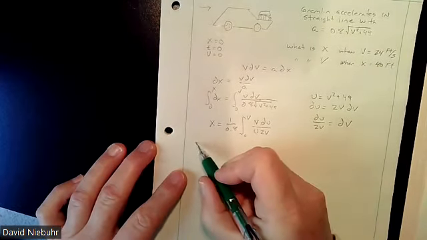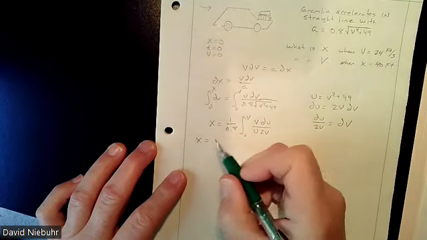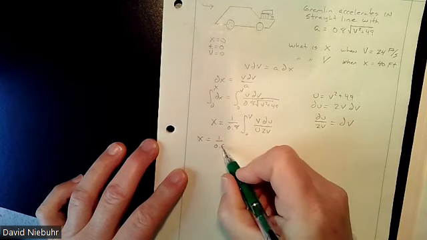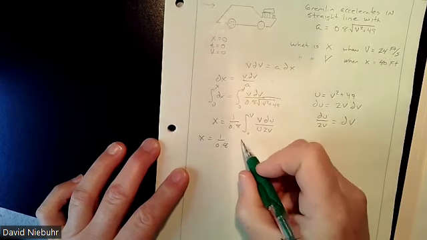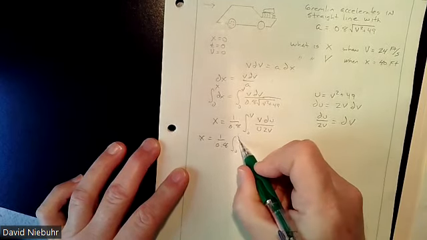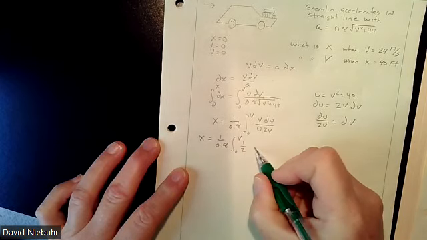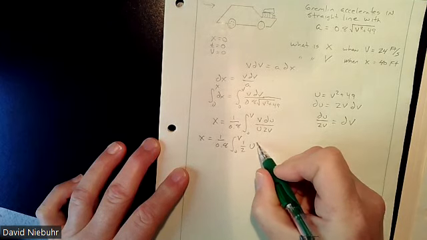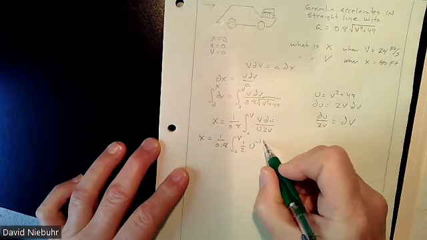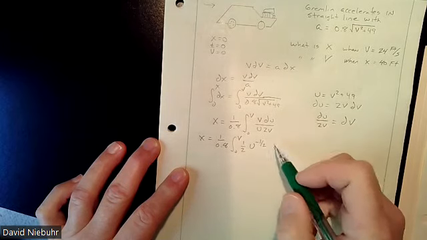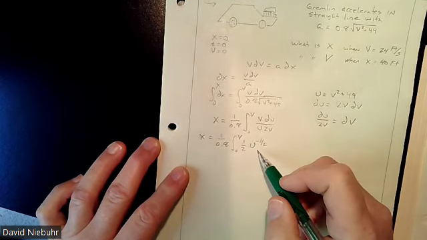If we simplify it further, we get x equals 1 over 0.8, from 0 to v, of 1/2 u to the minus 1/2 du, since our v's cancel, which makes life easy.